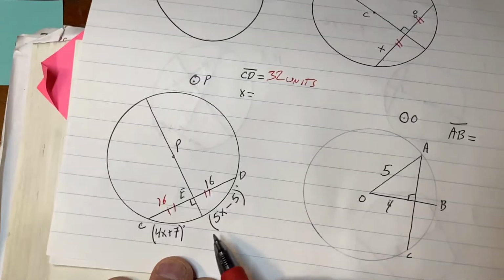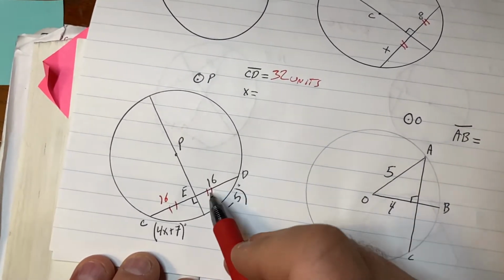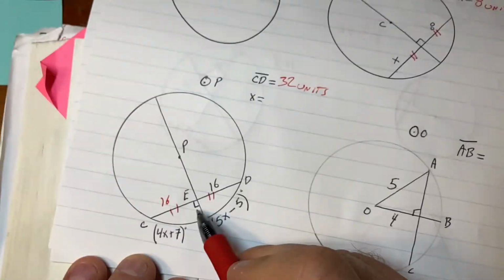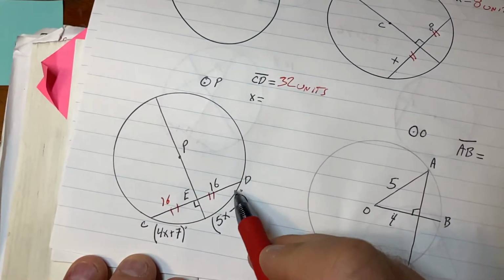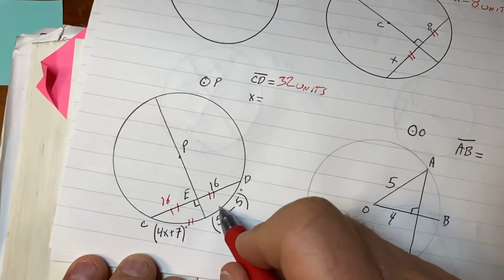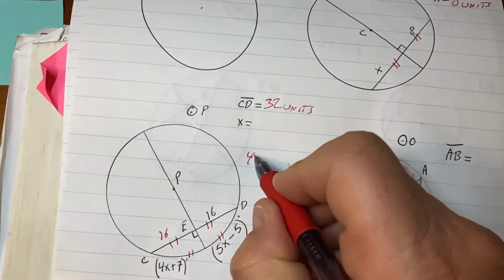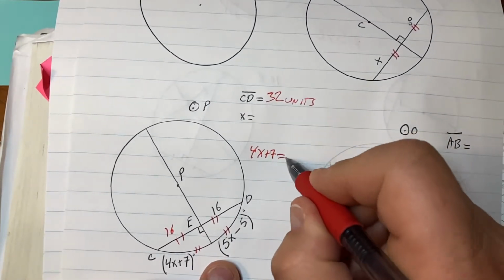Find x. Here's x, found it. The value of x is, not only is this a diameter and that's perpendicular, not only is this chord congruent to that chord, but this arc and this arc are also congruent, which means 4x plus 7 is equal to 5x minus 5.